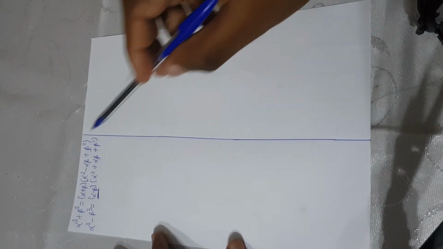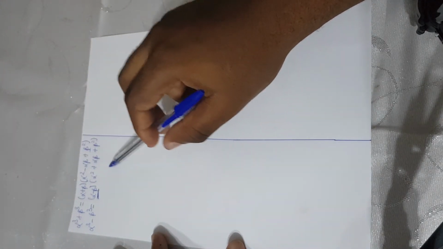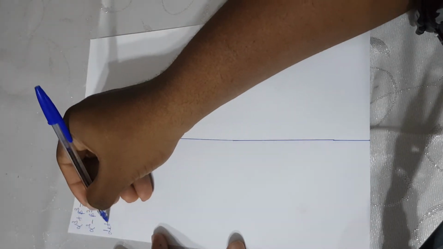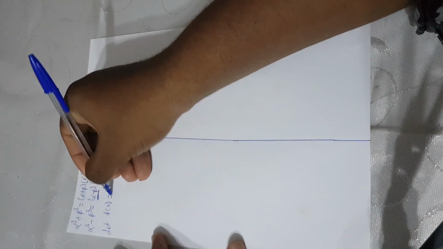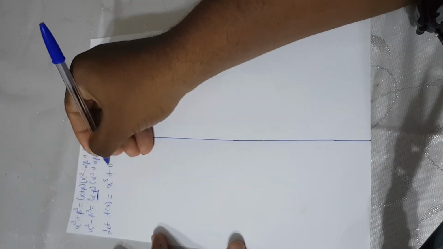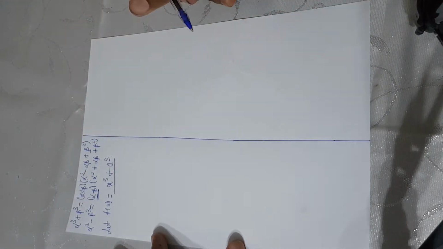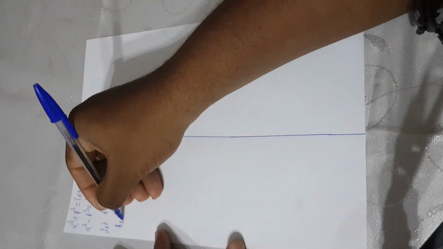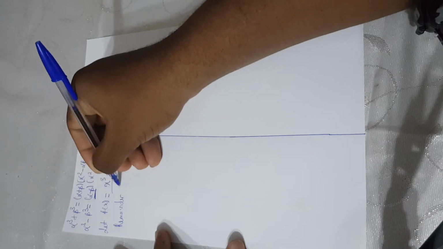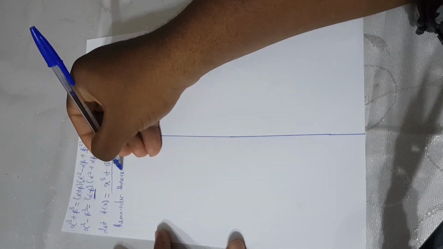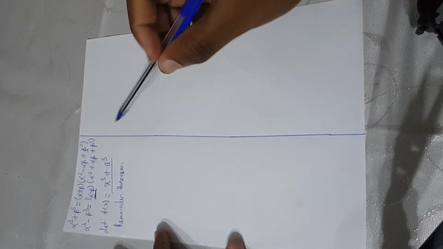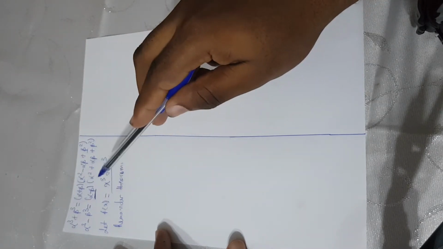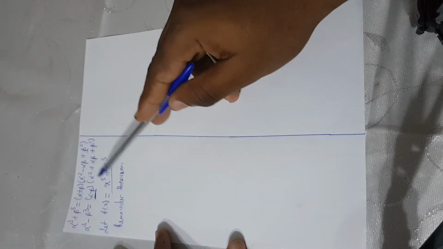Now the question is, how do we prove these two formulas? For me to prove these two formulas, I will let the equation f of x equal x cubed plus a cubed. This equation is a polynomial. Now, we know from the remainder theorem in polynomials that if I substitute the value of x inside here and the remainder is 0, it implies that the value I've substituted is a root.